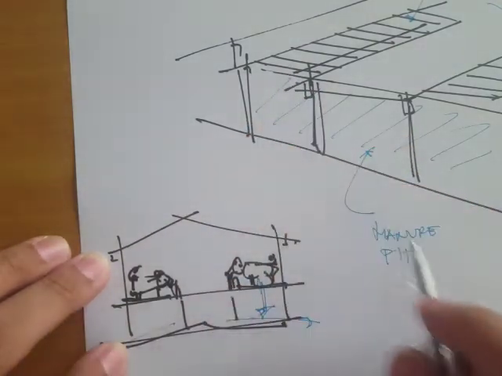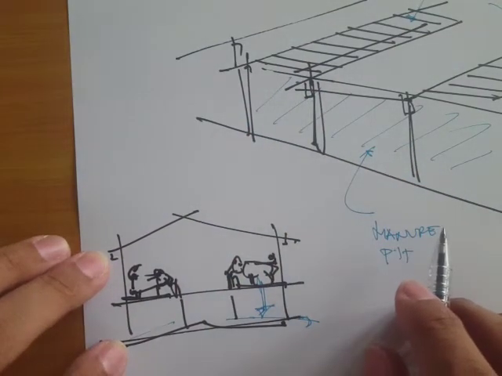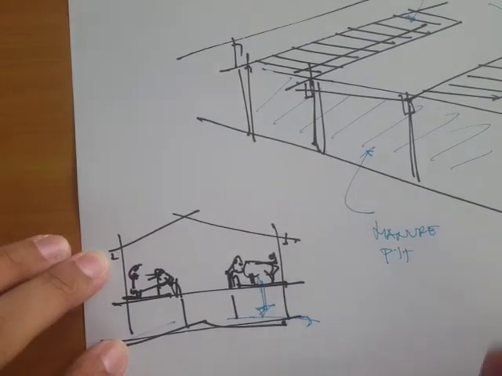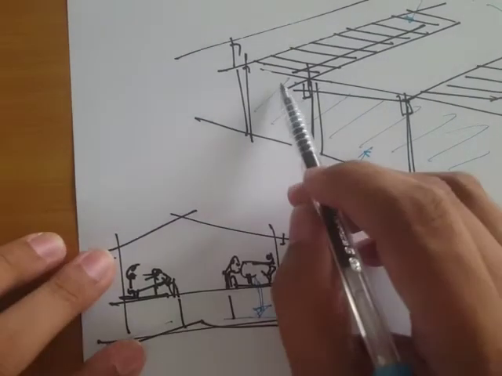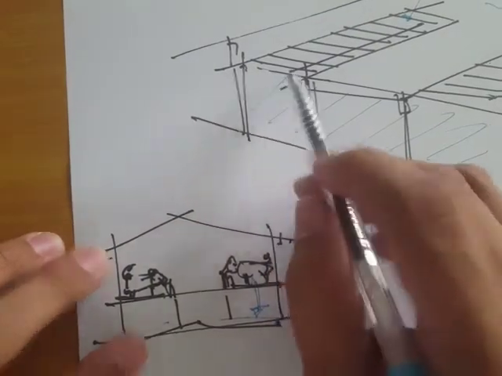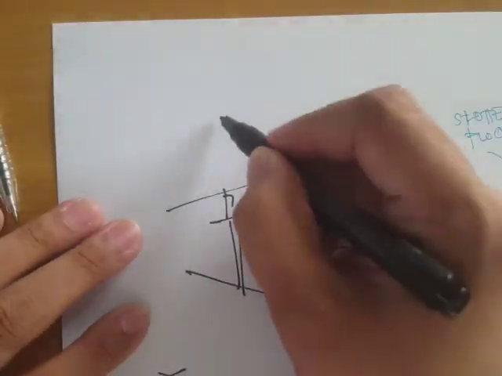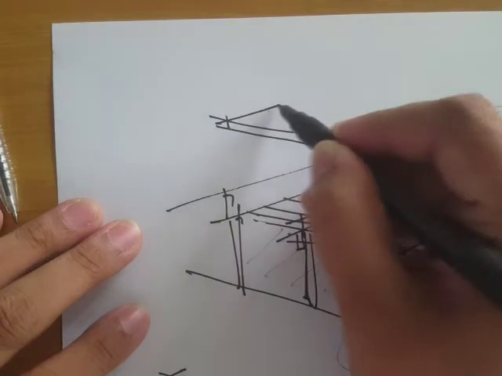Okay, so there's standards provided in the Philippine agricultural standards regarding the dimensions of the slots, and in some situations it might be available to have floorings like this.